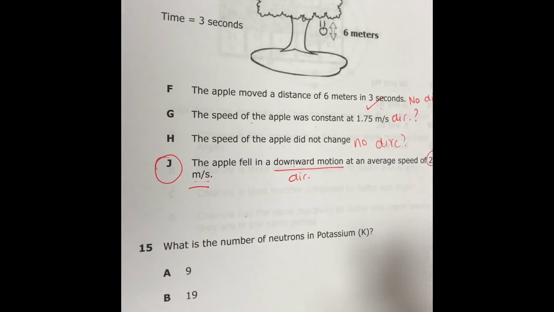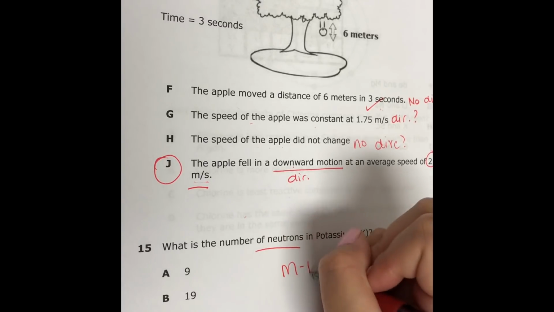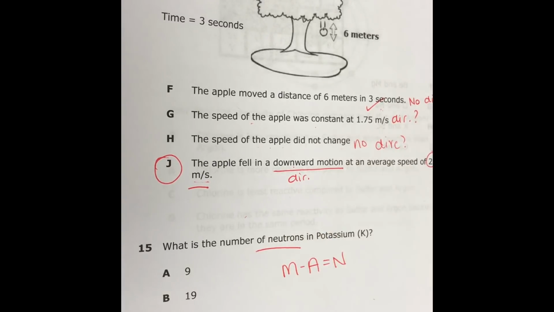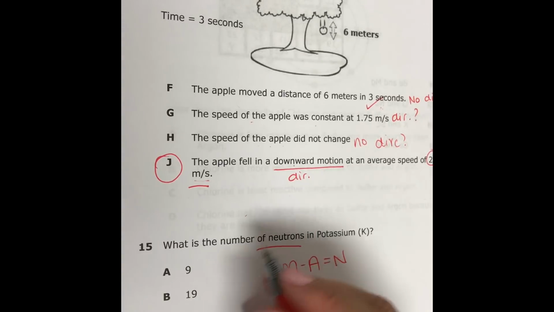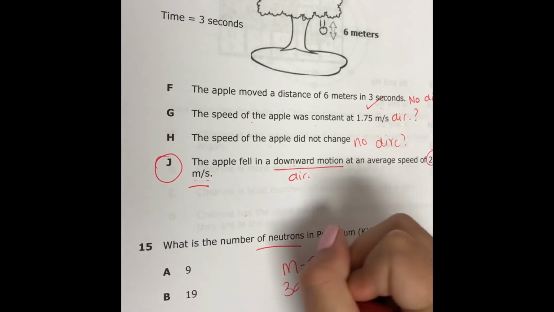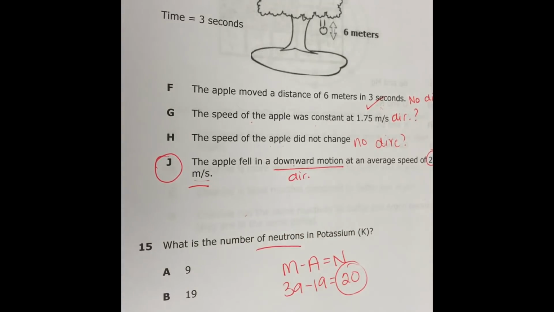Take your time. What is the number of neutrons in potassium? Mass minus atomic number equals neutrons. So let me find potassium. 39 minus 19 equals 20.